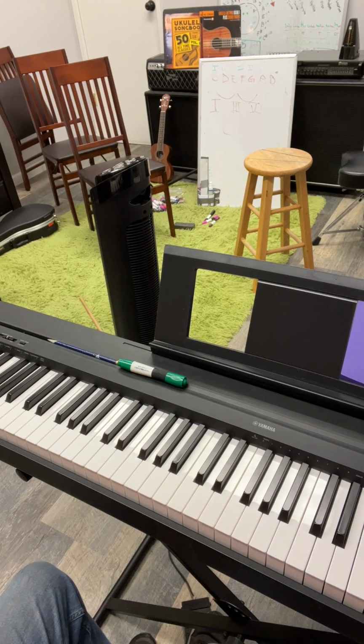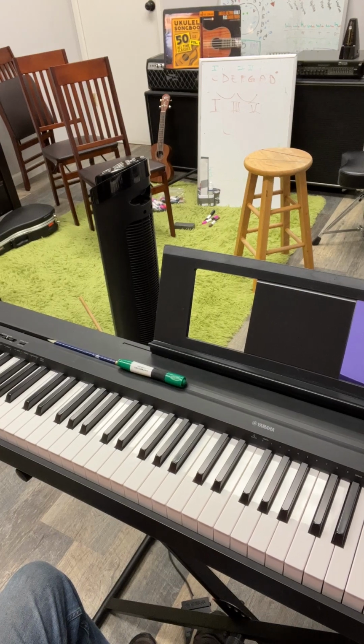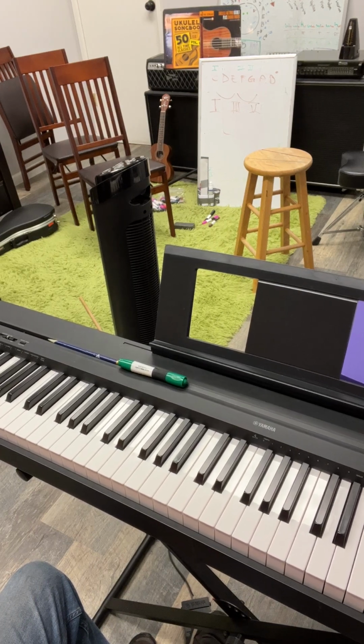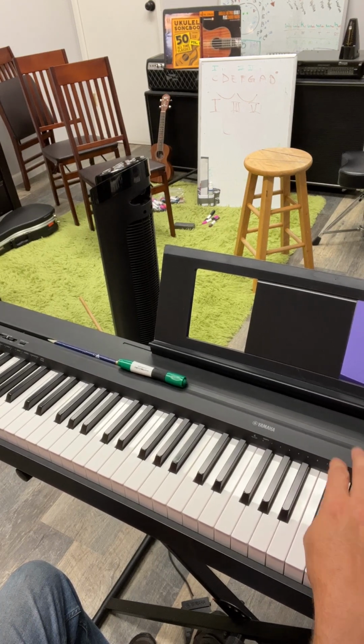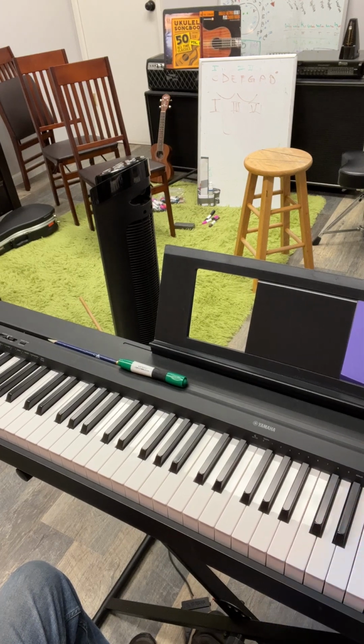The concept is you start slow, and then you do it a little faster.